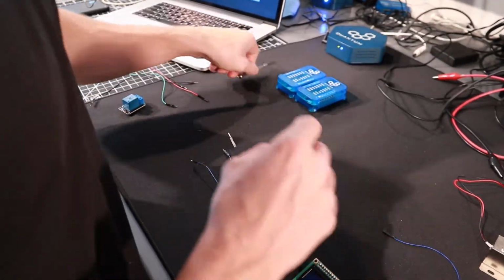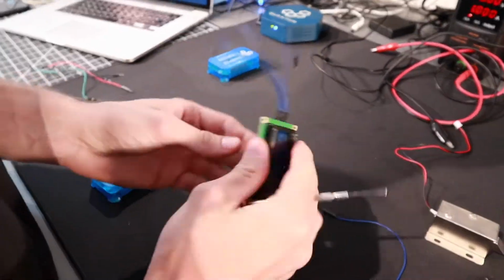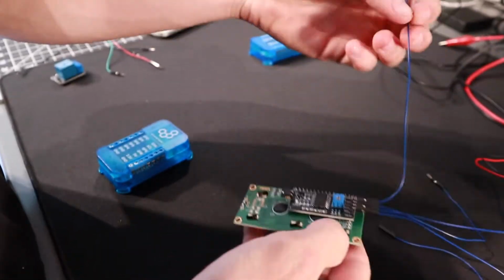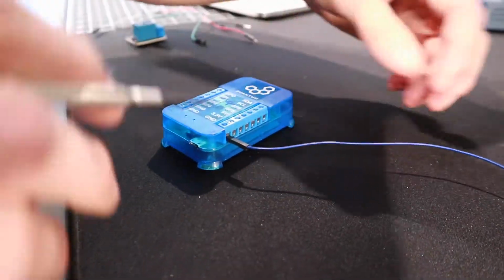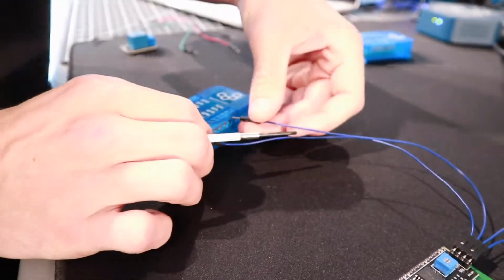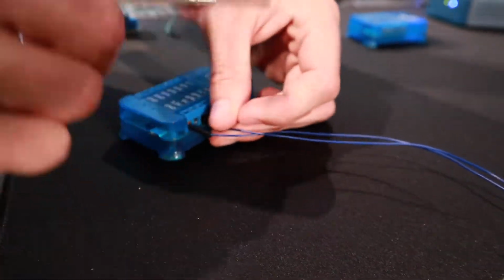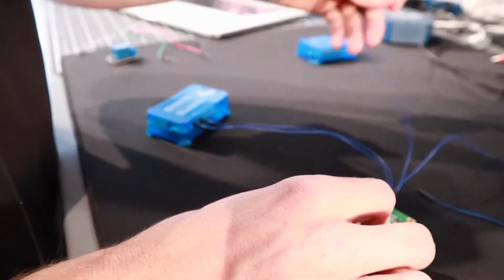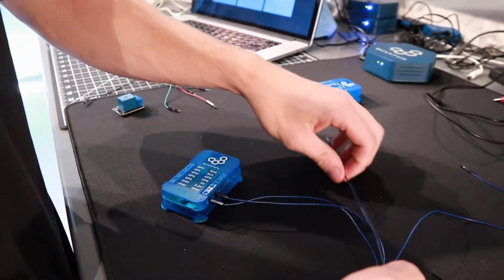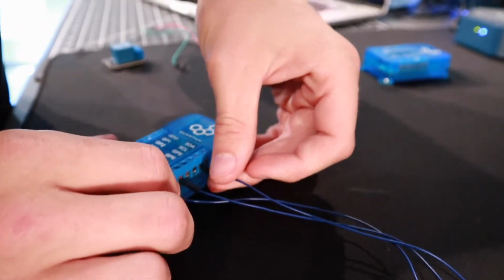Now we'll take the ground pin and we'll connect that to the ground port on one of the clients. Take the VCC pin from the LCD and connect it to the 5-volt port on one of the clients. Then we'll take the SDA and SCL pins, connect those to their respective ports on the client.